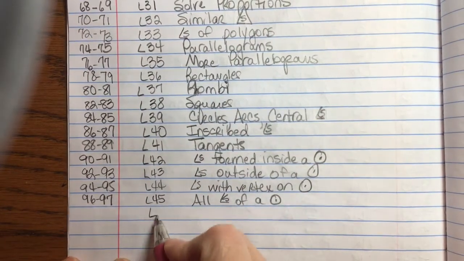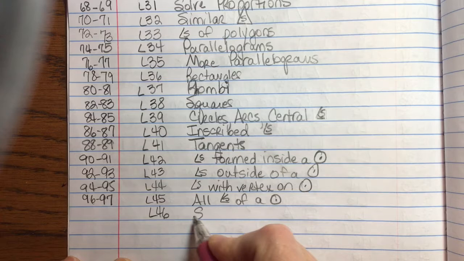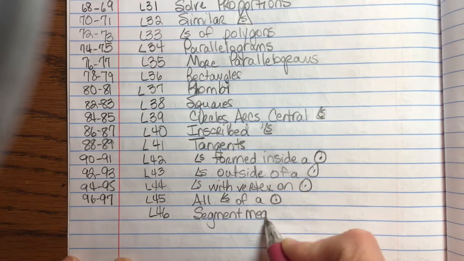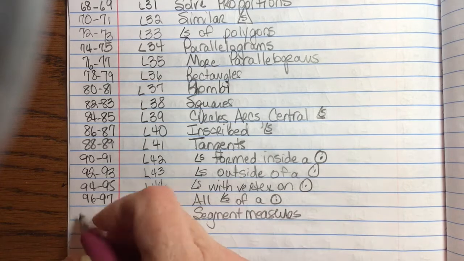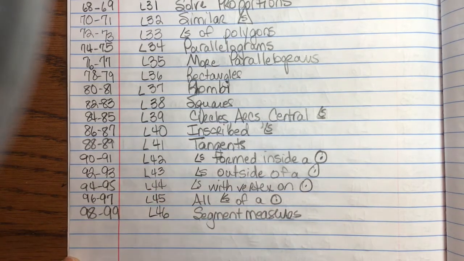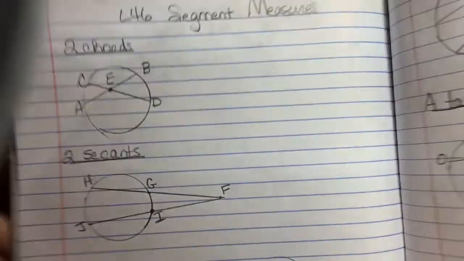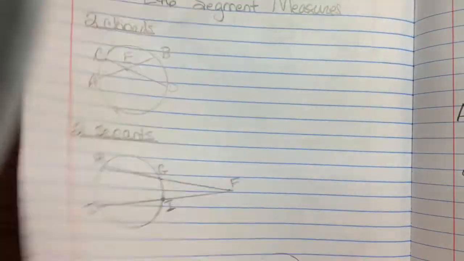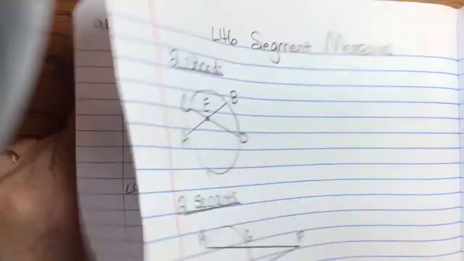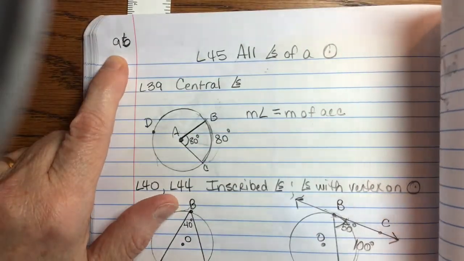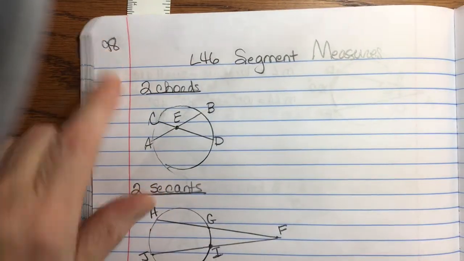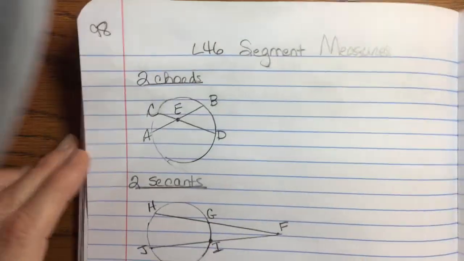This is lesson 46, and it is segment measures. And this is page 98 and 99. I think I probably numbered my pages wrong on the last few lessons. I went back and fixed those. Lesson 44 was page 94. Lesson 45 was page 96. And then lesson 46 is page 98.